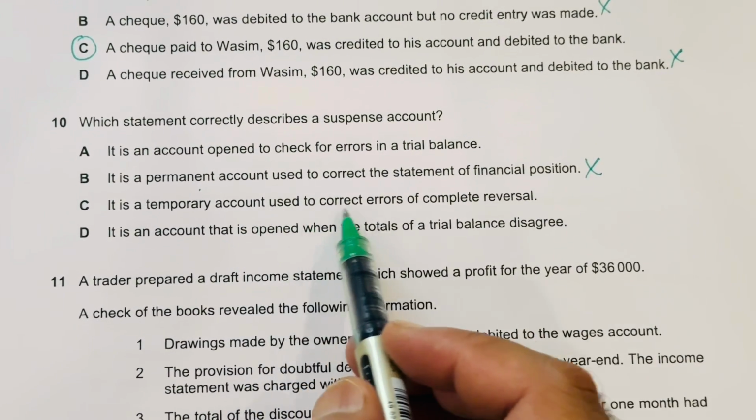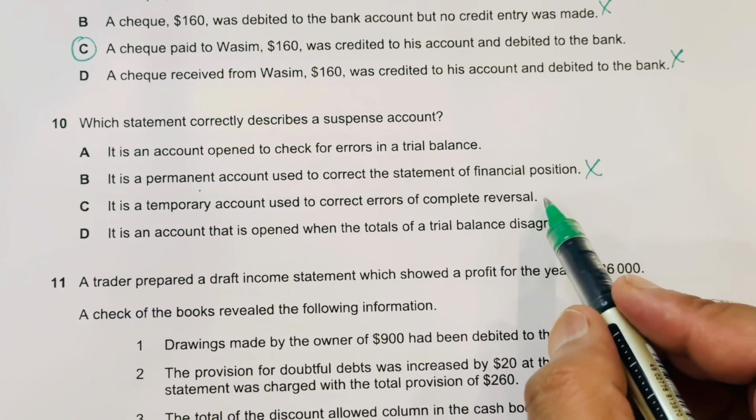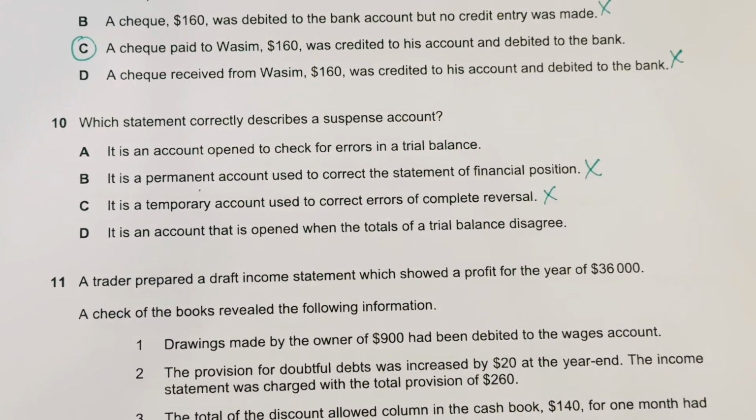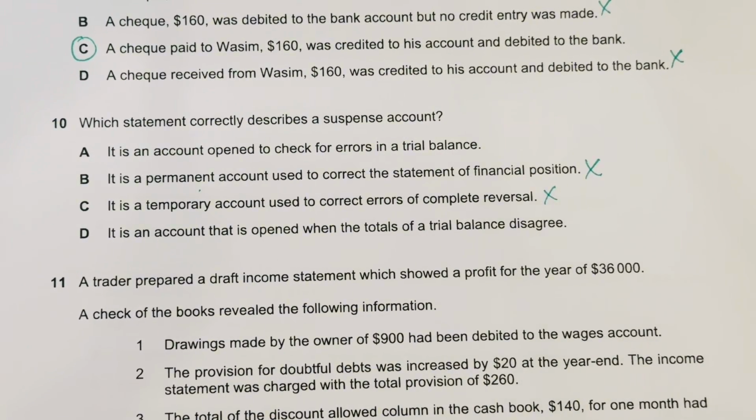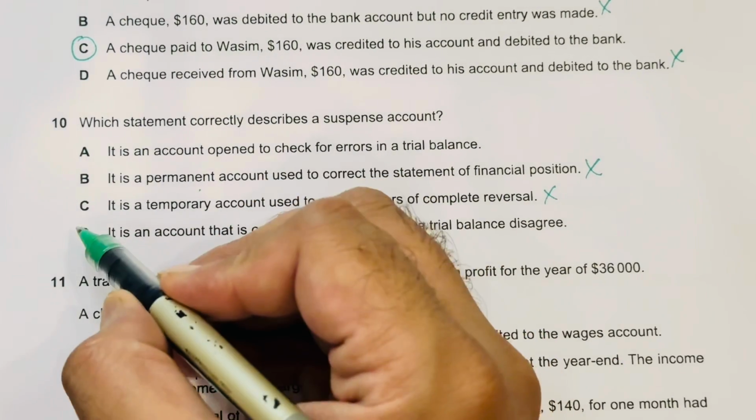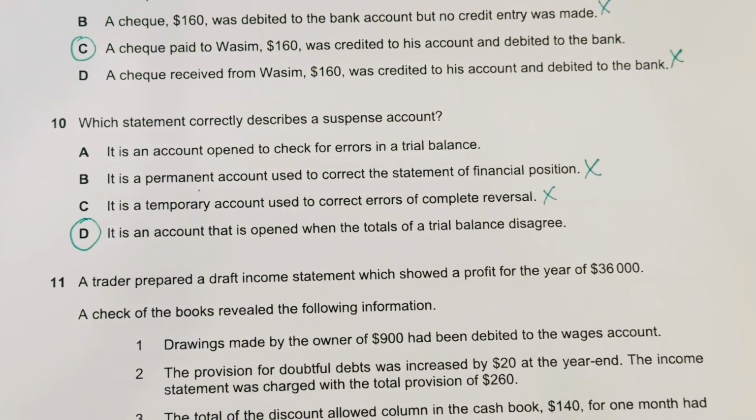This information is correct. Used to correct errors of complete. No, it is not used to correct error for half part of the statement. C is correct. It is an account that is open when the totals of trial balance disagree. Yes, this is the right option. Option number D is the correct purpose of suspense account. So I'm gonna select option number D.